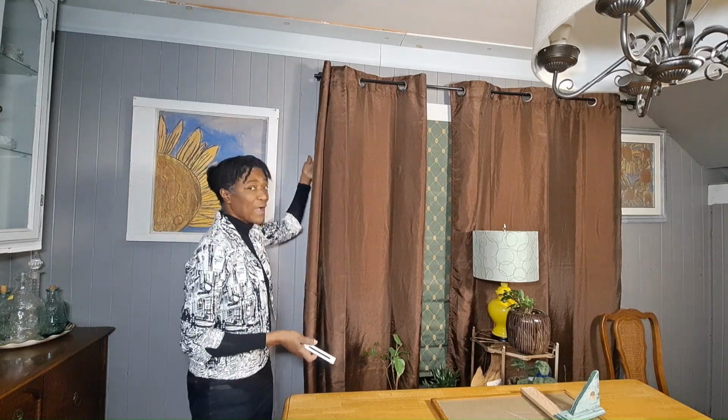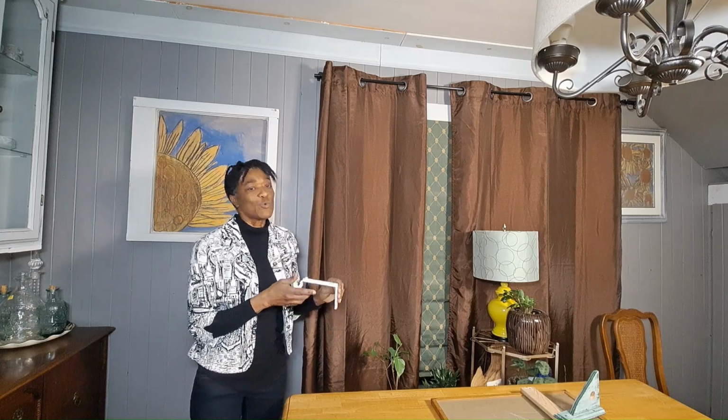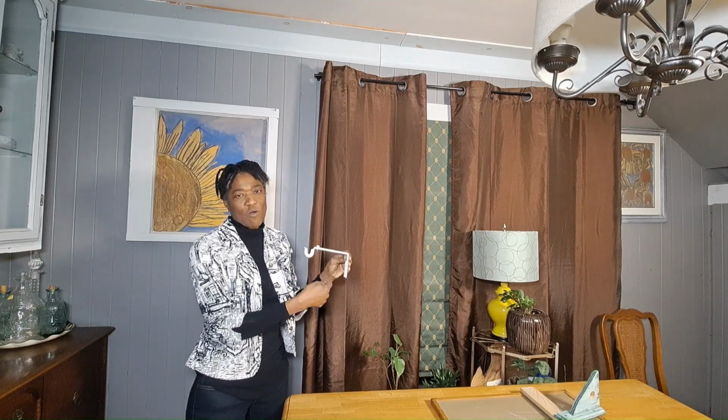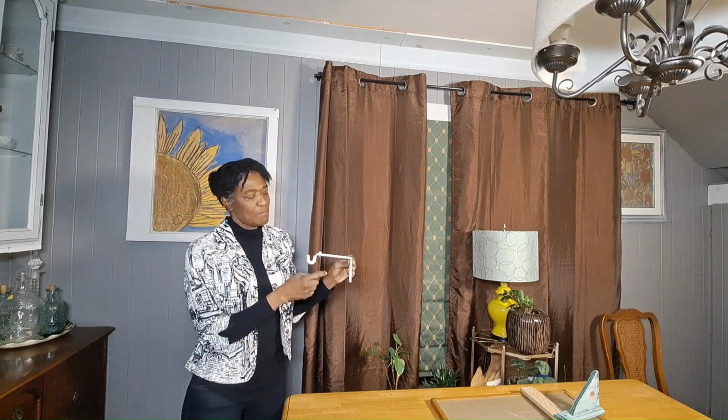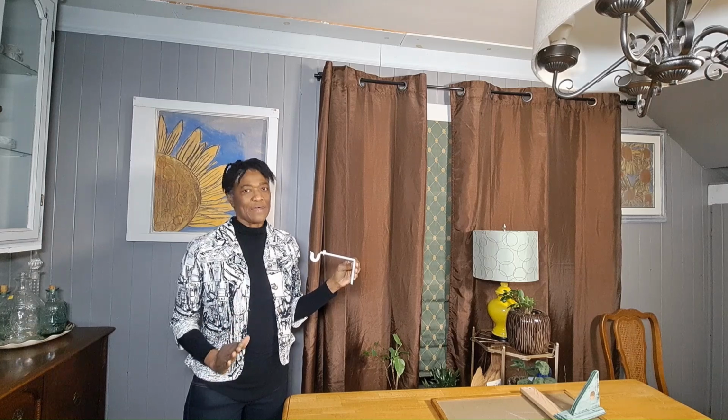Now, usually if you have layered treatments and you're going to have something behind, then you would want to have a deeper projection to accommodate for other draperies behind the front panels.